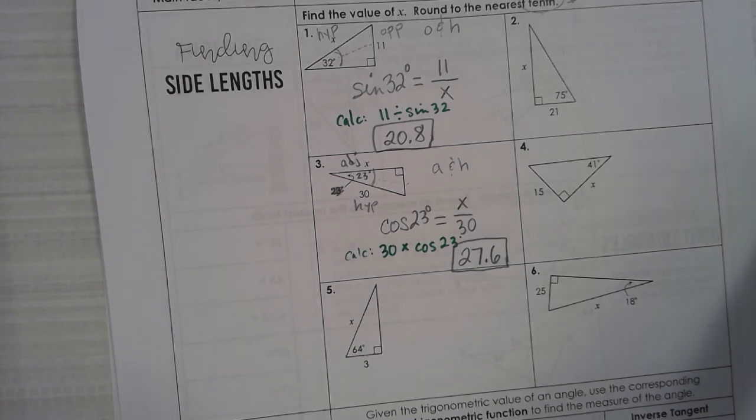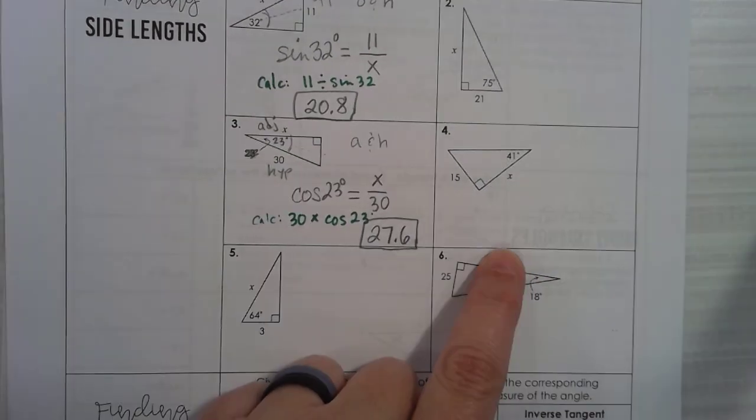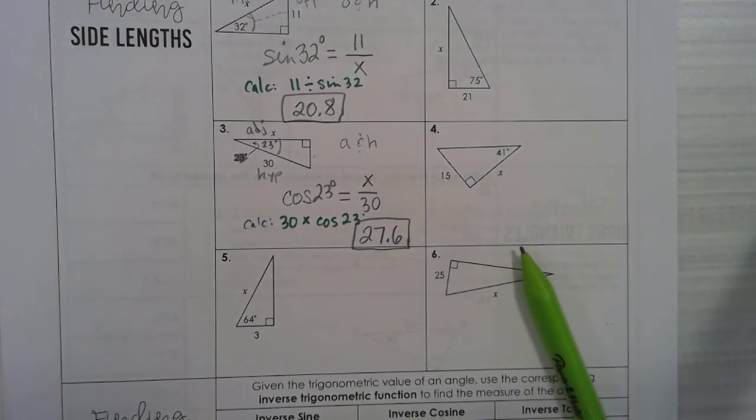Okay. How about, can you do number 4? And then we'll move to the next part.